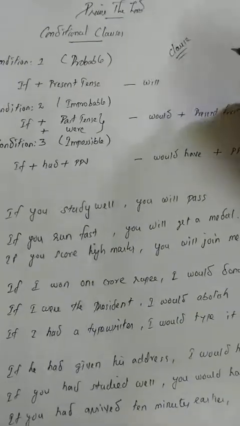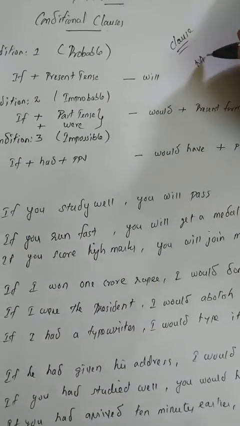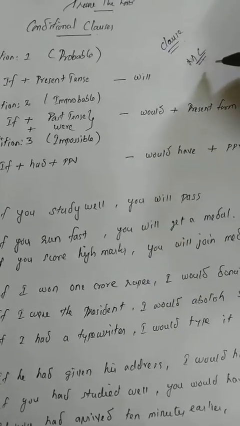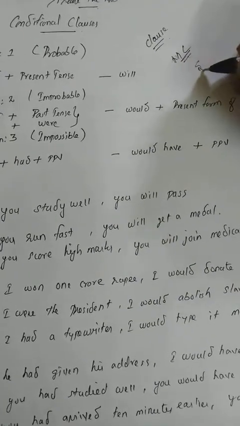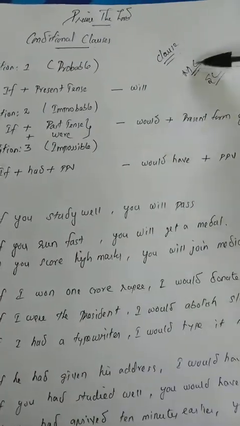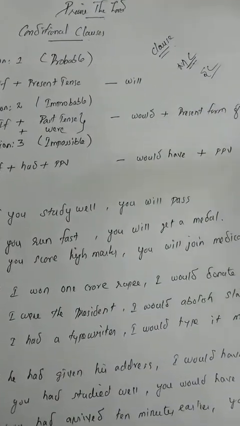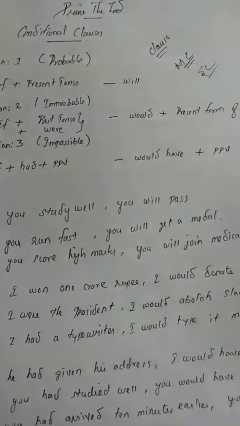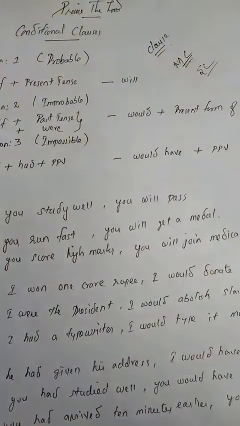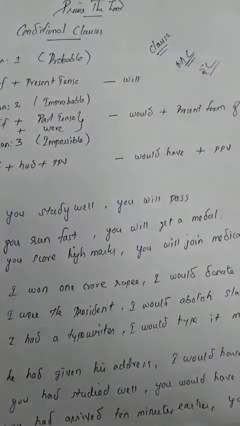One is the main clause, that is MC, and another one is the subordinate clause, that is SC. So one is main clause and the other is subordinate clause. By looking at the sentence itself, we should know what a main clause is and what a subordinate clause is.